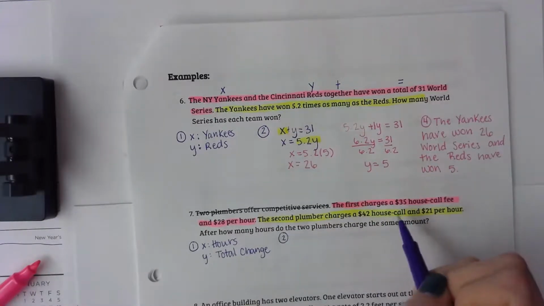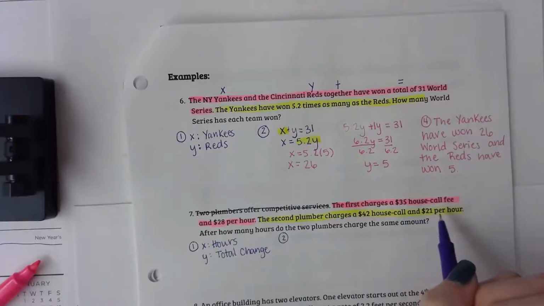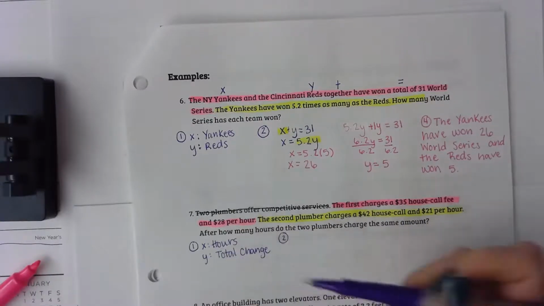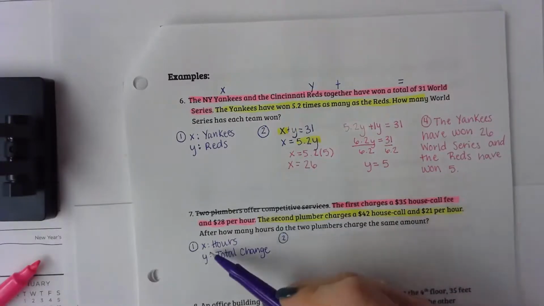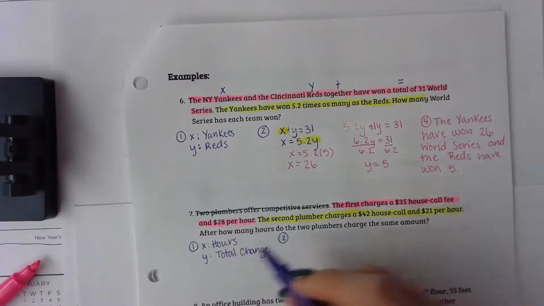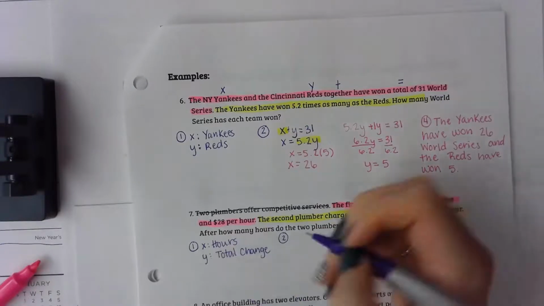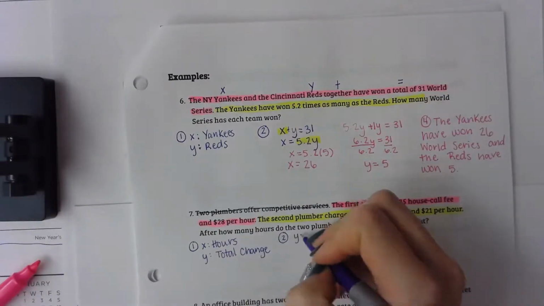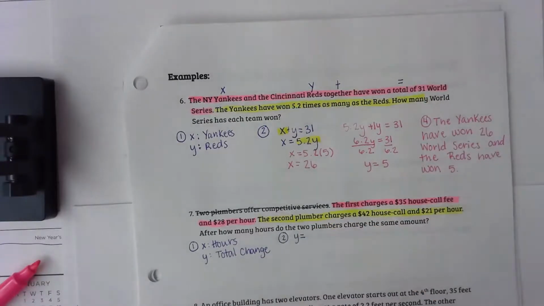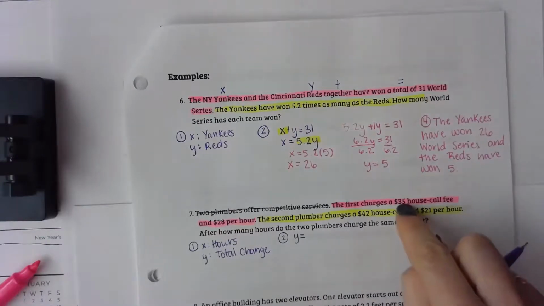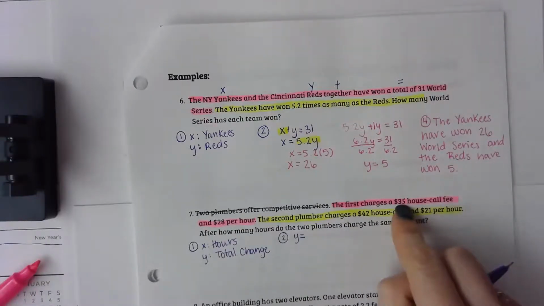So the first charges $35 a house call fee and $28 per hour. Our total charge, so this is going to be y equals something because we're trying to figure out how much total it is going to be. No matter what, they're going to charge you $35 to show up at your house, even if you're there for 1 hour or 10 hours.